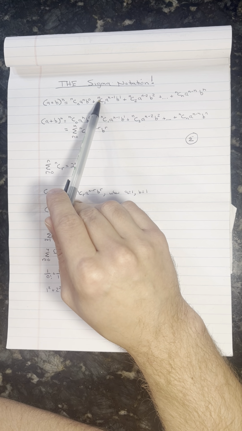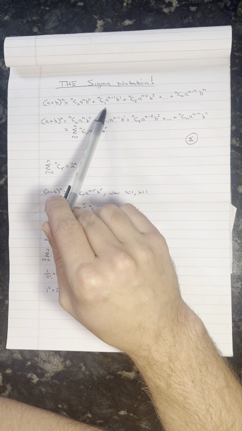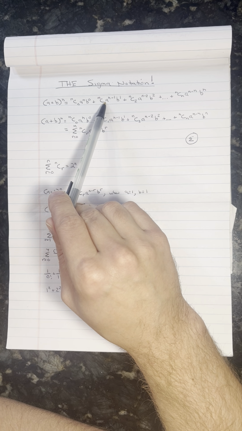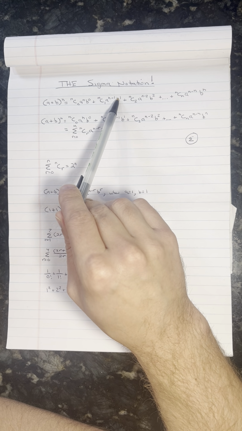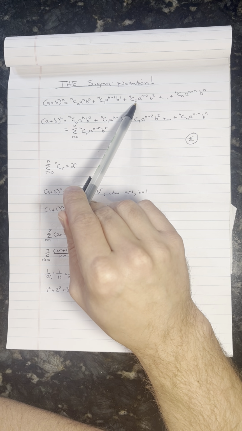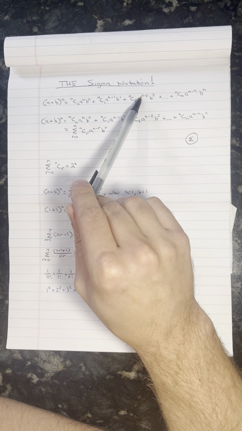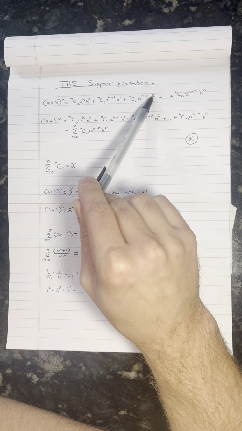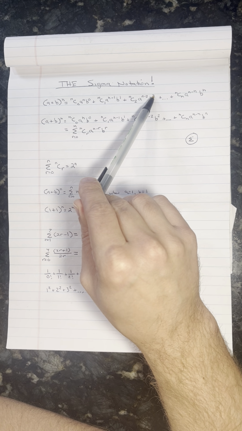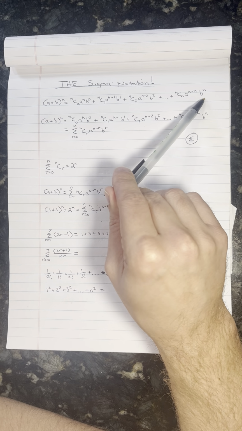So as you can see, it says n combination 1 times a to the n minus 1, b to the 1, plus n combination 2 times a to the power n minus 2 times b to the second power. And it keeps going.